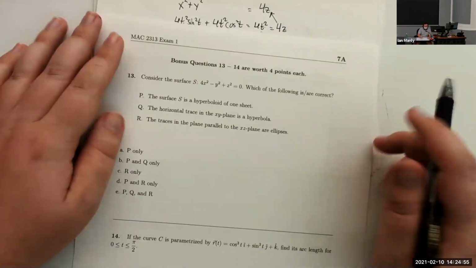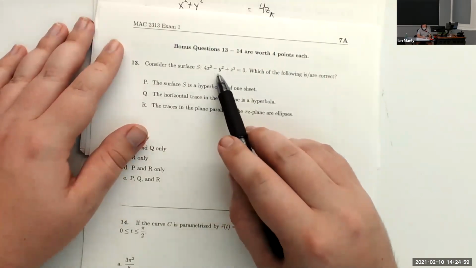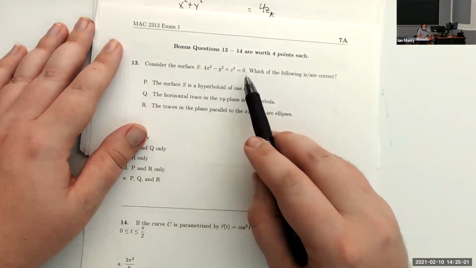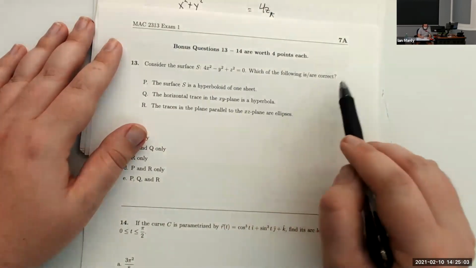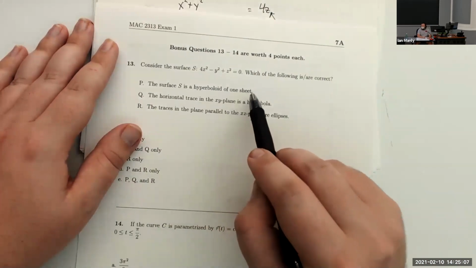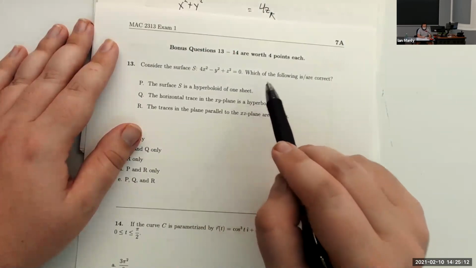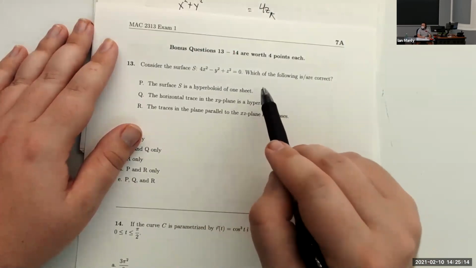Okay, so I want to take a look at this question here. Consider this surface, 4x squared minus y squared plus z squared is 0. Which of the following are correct? The surface is a hyperboloid of one sheet. What do you guys think about that? Is this going to be true or false?